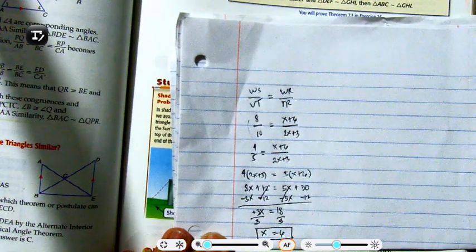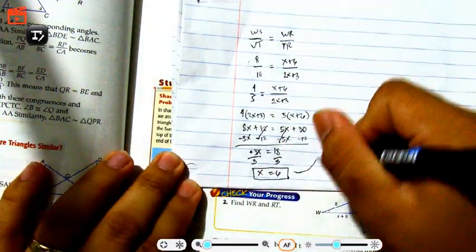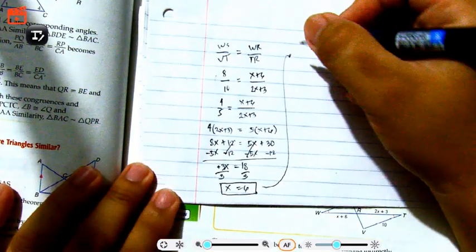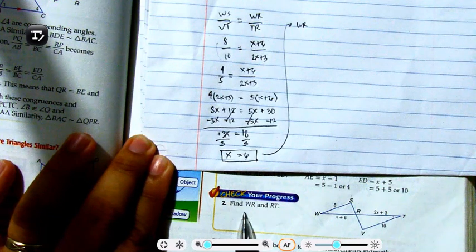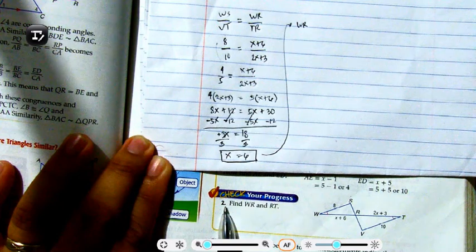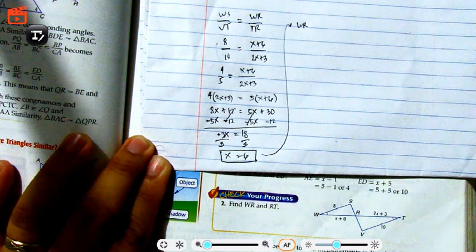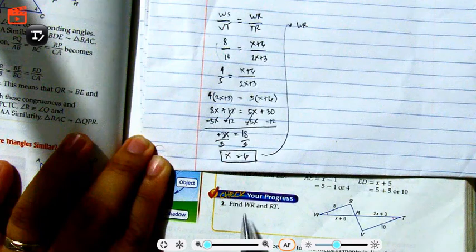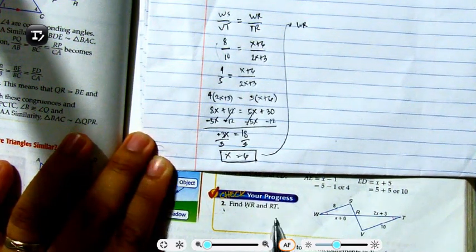So the problem is find WR and RT. So now we replace this x to the measurement of WR. So WR, this is the one in your classworks. These are the indicated sides. The sides after the number, that's the one you go back and replace the variable. You don't just find x and then done. If the instruction says find the indicated side, then you replace it to the one written after each number. So WR and RT. It's clear here that we have to find WR and RT.